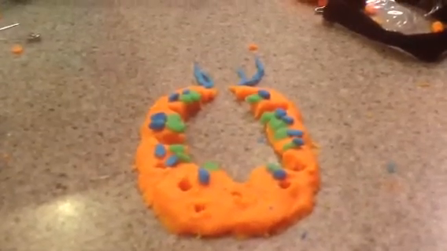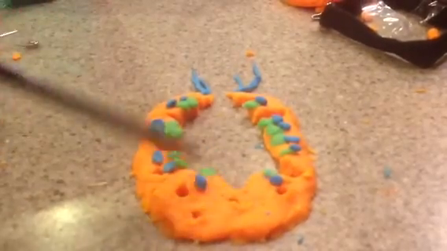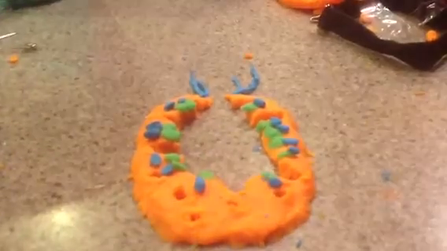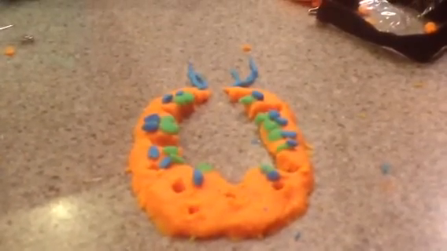Kind of like that Jonathan Bird thing where he puts the dye in, it pumps, and then it goes out. Kind of a neat little thing.